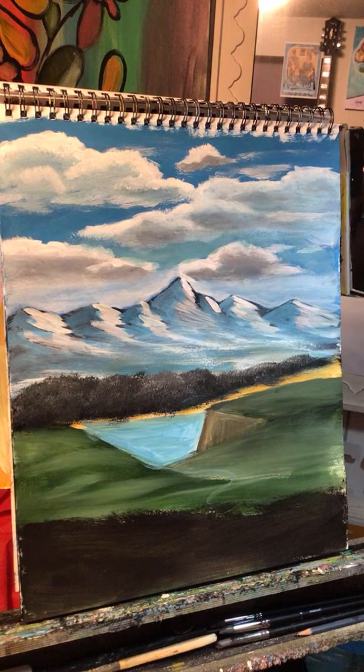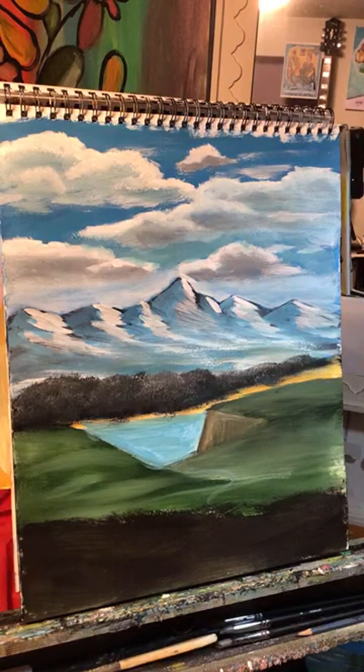Look at those trees. I'm going to really work on the trees to make them look like they're individual trees. Let's see. I've got some green here. Mix a little blue with it.